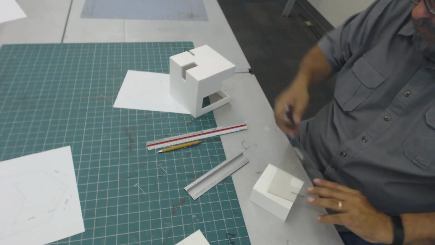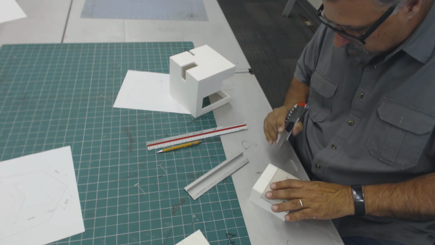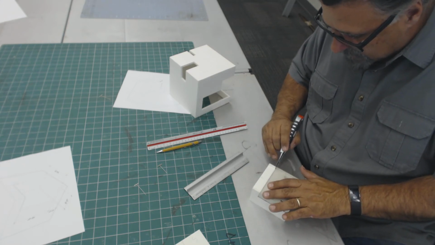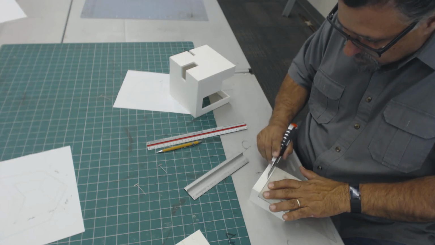All right, and this is the part that she was mentioning, which might be harder to cut, and it is, but you can do it.